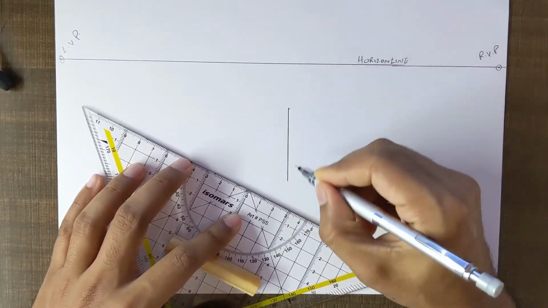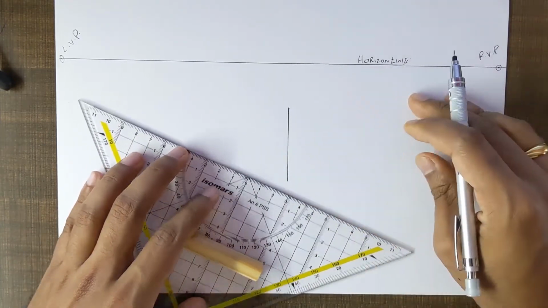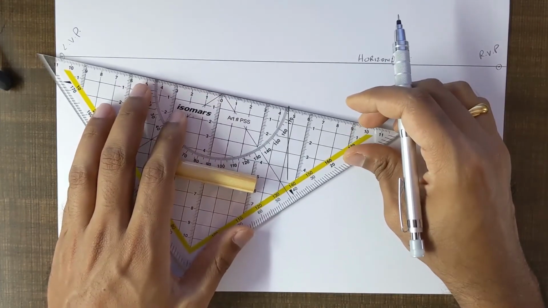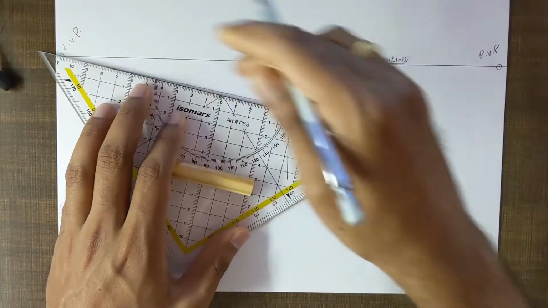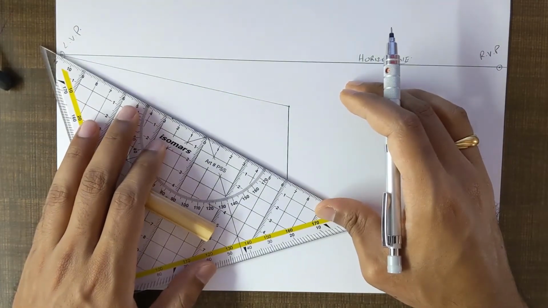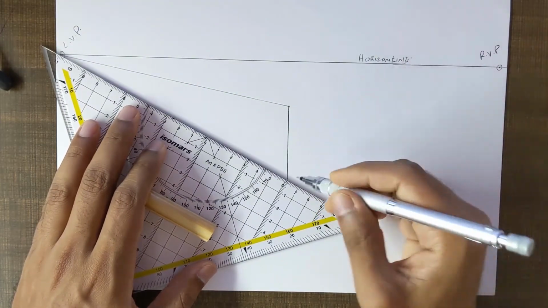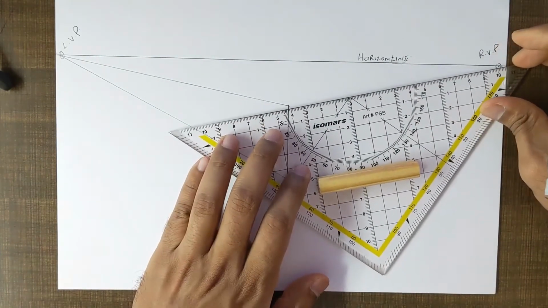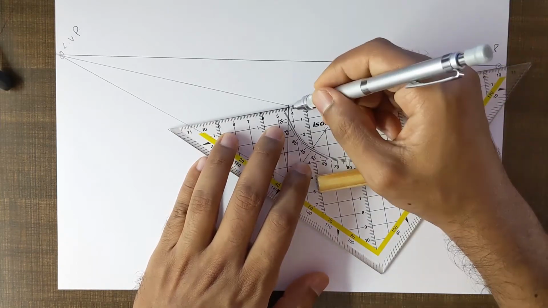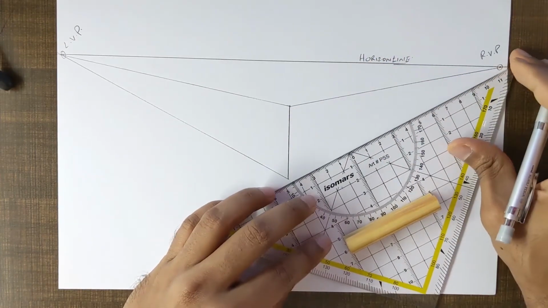Now from these 2 endpoints, let us draw lines to our vanishing points. So one set of lines will go to the left vanishing point and the other set of lines will go to the right vanishing point.